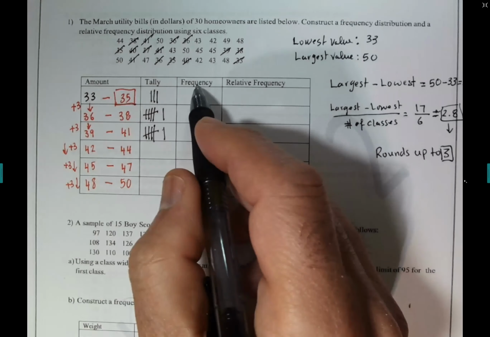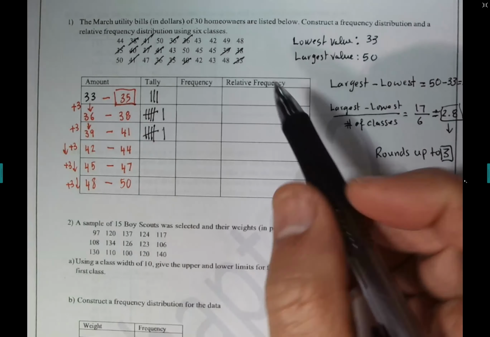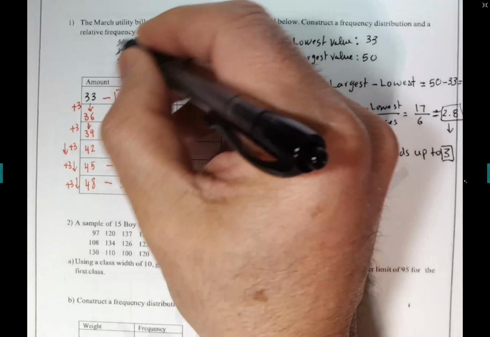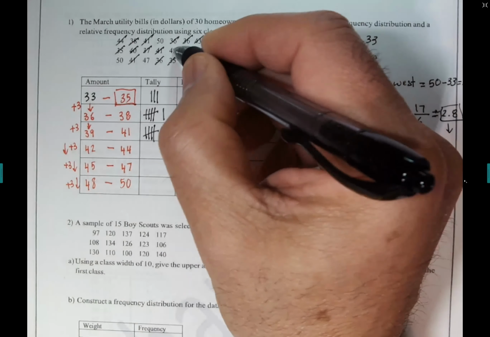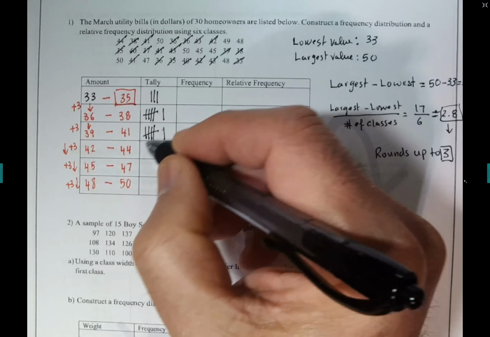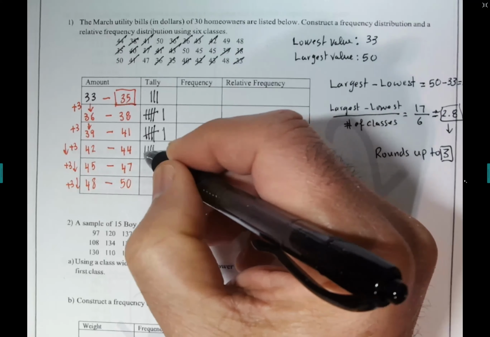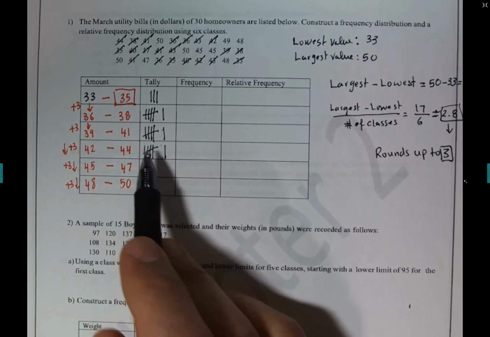We're gonna put it here, but let me just finish it since I started it. 42 to 44, guys. 1, 2, 3, 4, 5, and 6. Oh, it's all 6s here. The way we do tally, we do 1, 2, 3, 4, and then 5, each 5 together.